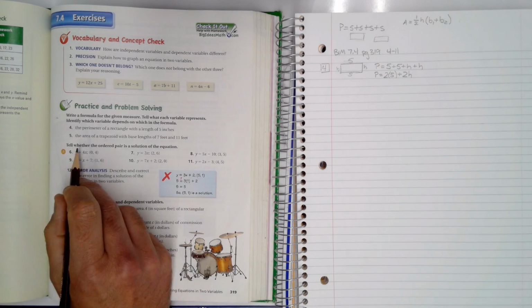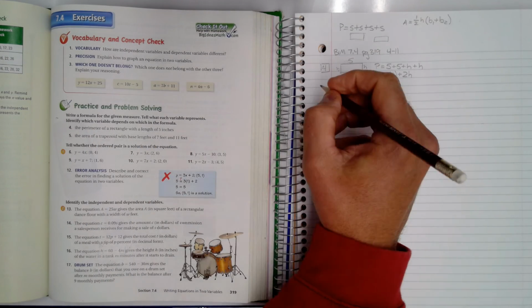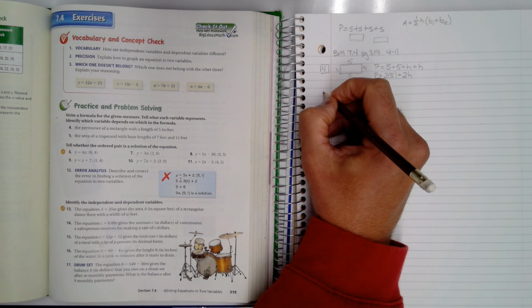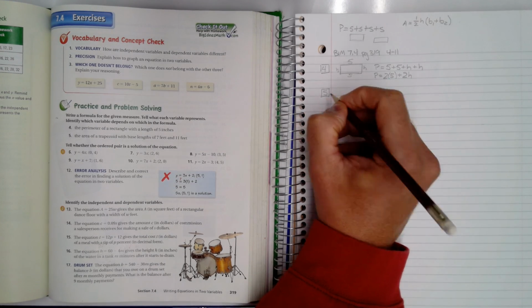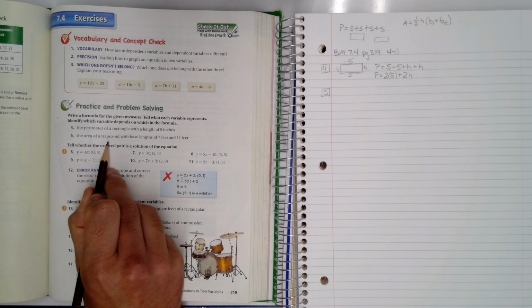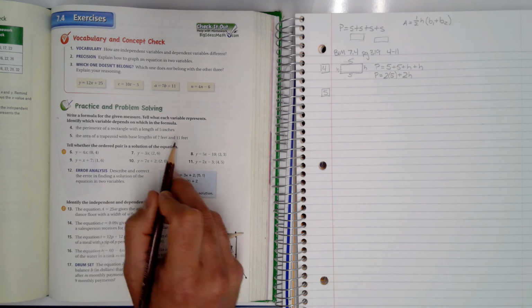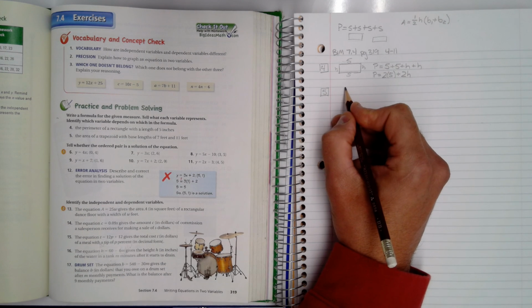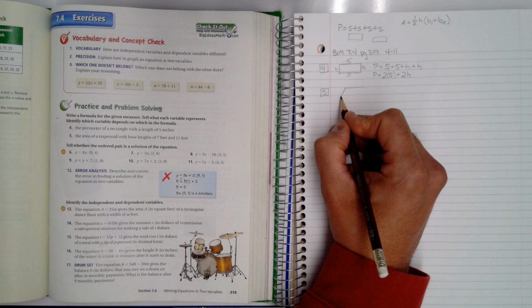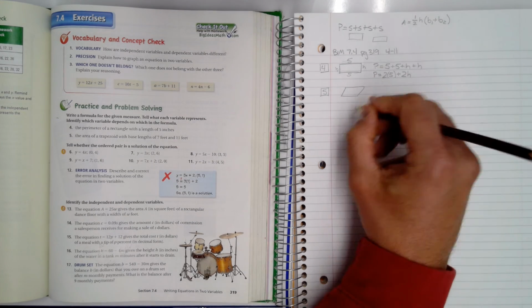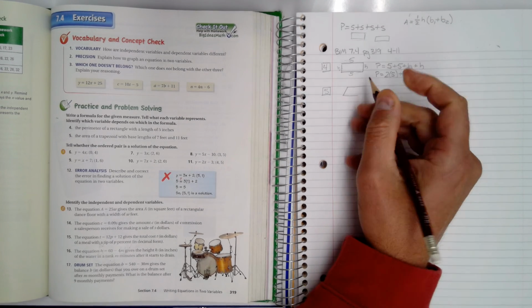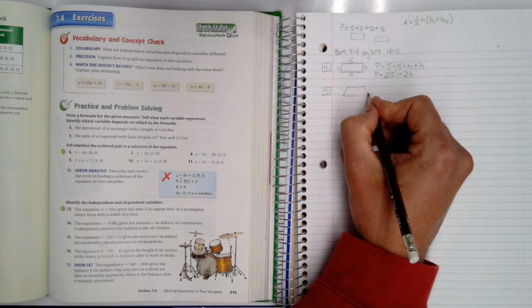All right, for 5, let's just do it. I'm going to help you with it. 5 is the area of a trapezoid with base lengths of 7 feet and 11 feet. A trapezoid looks kind of like this. Oops, that's not a trapezoid, that's a parallelogram, sorry. A trapezoid would look like this.